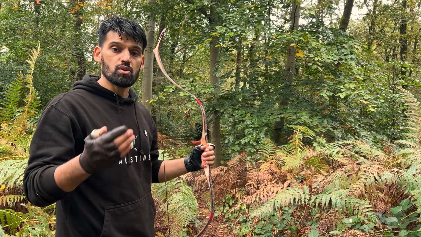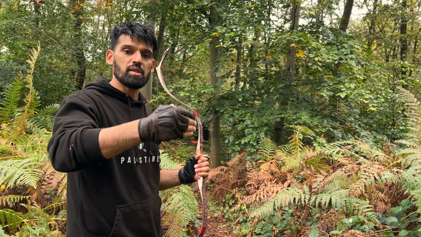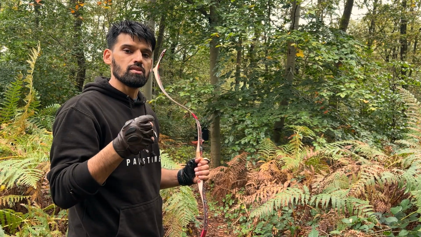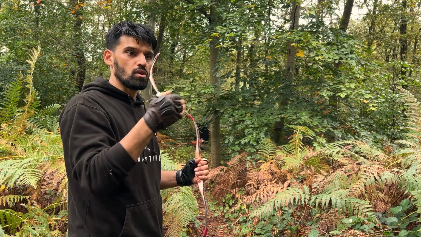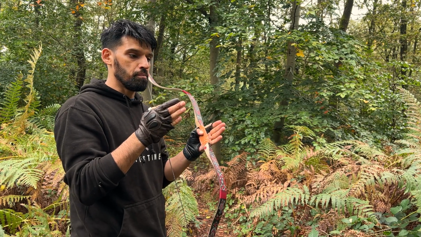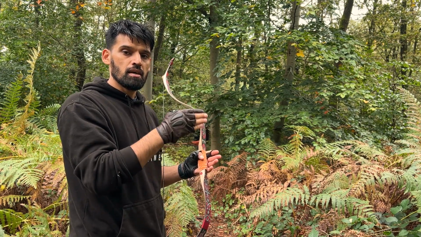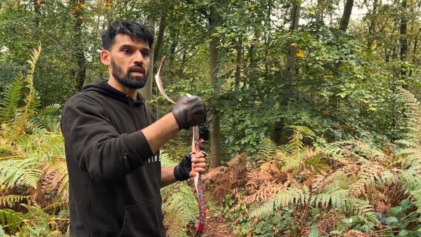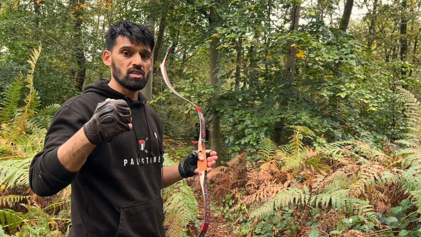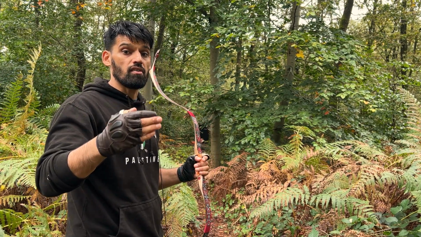Let's say when you do a field archery course, you will encounter close range targets, mid range targets, and far range targets. I personally think it depends on how light your bow is. Those distances can vary, but for me, my close range targets are anything below 20 meters, anything between 20 and let's say 35 meters I consider mid range, and anything above 35 meters I consider far range targets.